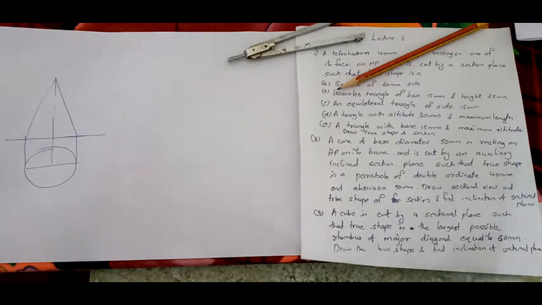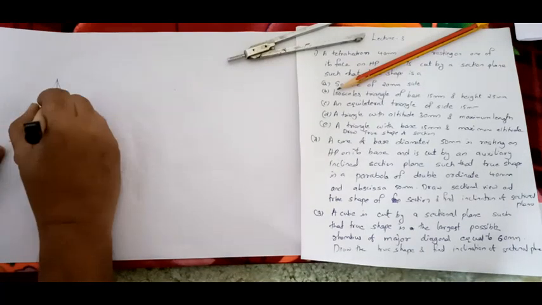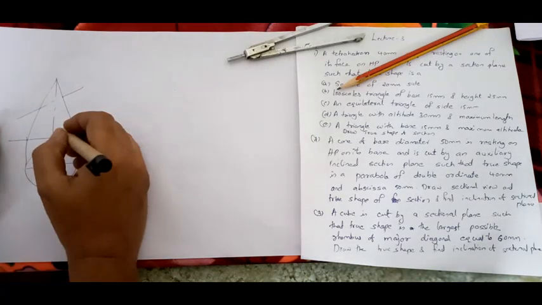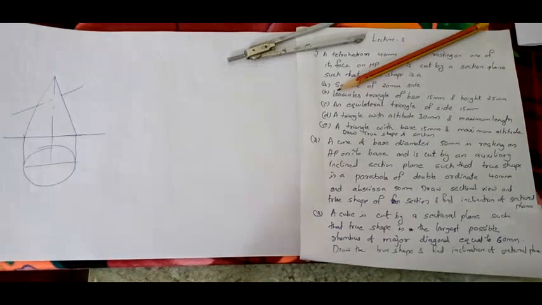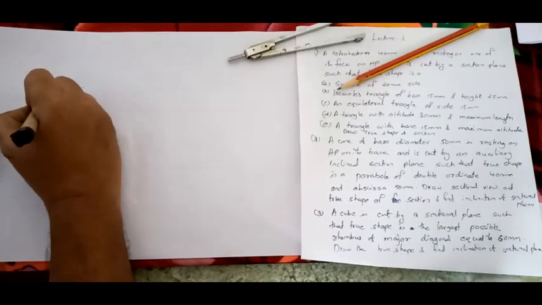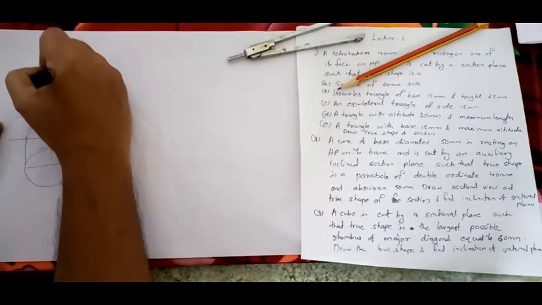How to cut an ellipse: see, from one face to another face, if you cut, you will get an ellipse. And this will be one of the axes.